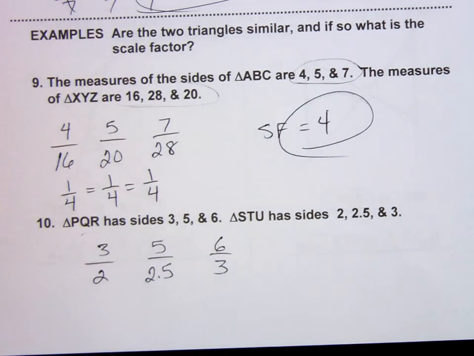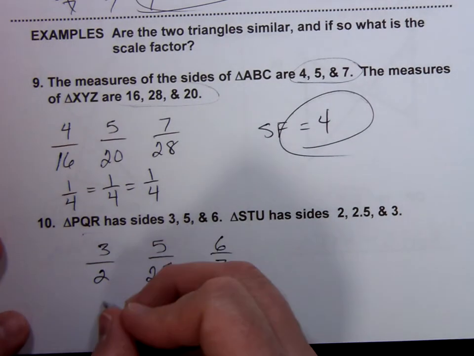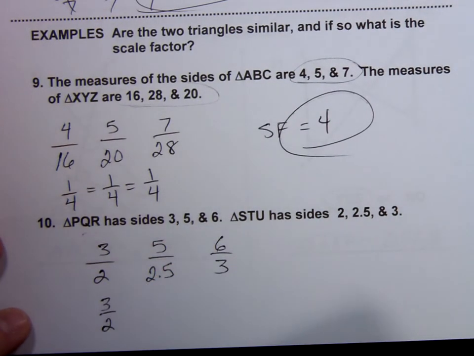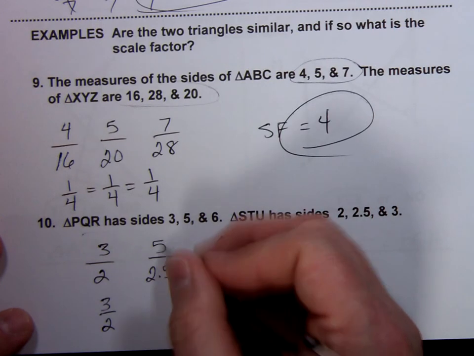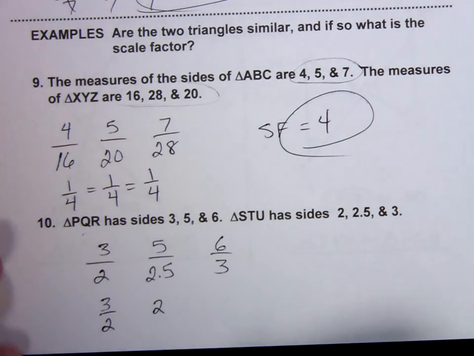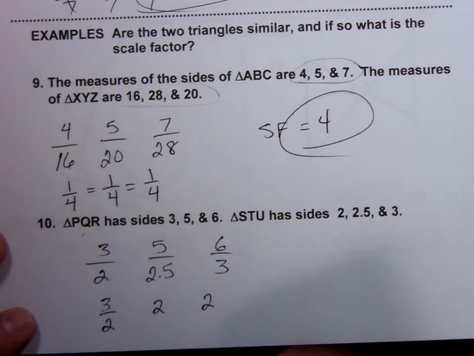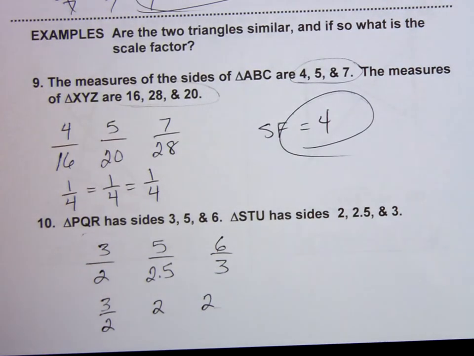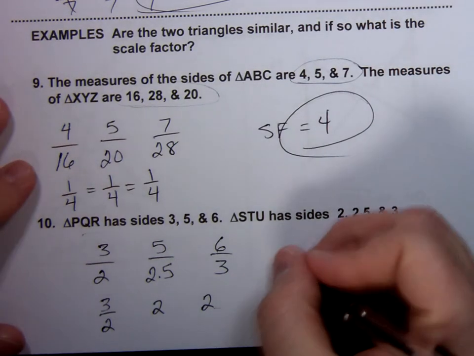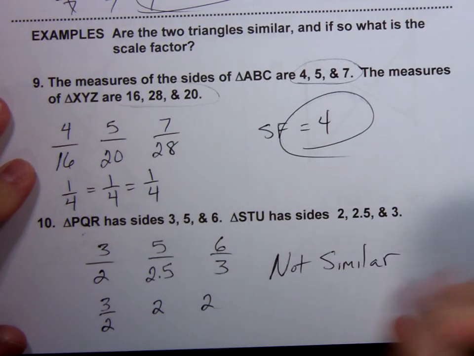Now we just want to simplify those. 3 over 2 is already simplified. It's already reduced. 5 over 2.5 can be reduced to 2. 2.5 goes into 5 exactly 2 times, and 3 goes into 6 2 times. So these are not all equal. They do not all reduce to the same thing. That means the sides are not proportional, and therefore these triangles are not similar. If the sides are not proportional, then the triangles are not similar.